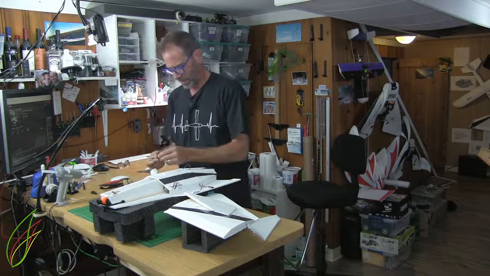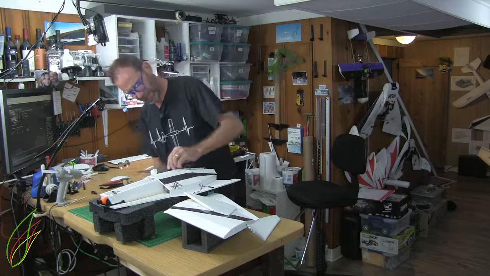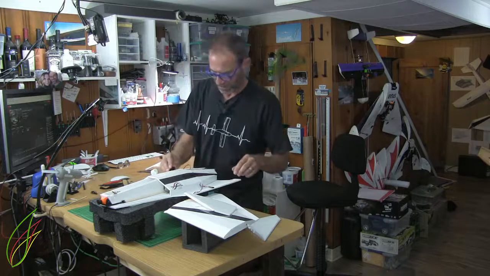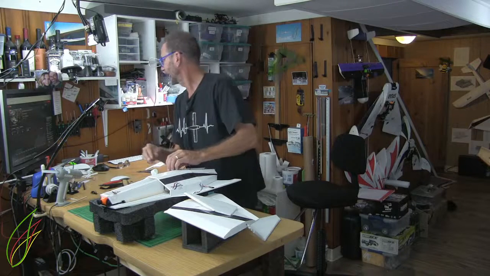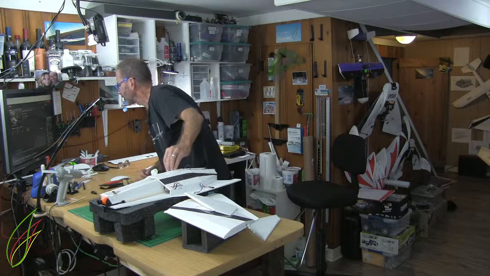Okay, I'm going to use this one because this one doesn't have any camera in it. That's all I got to say. Been so long since I played with foam board, over a year possibly.